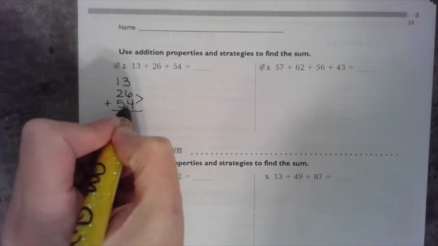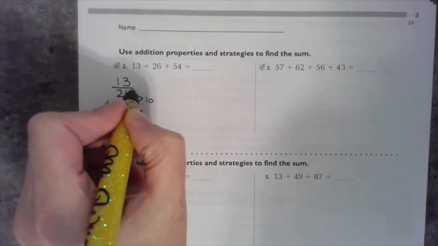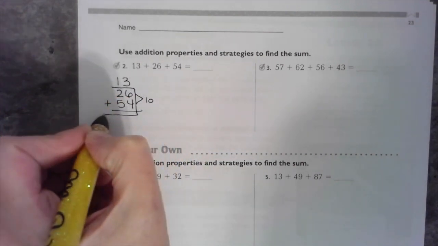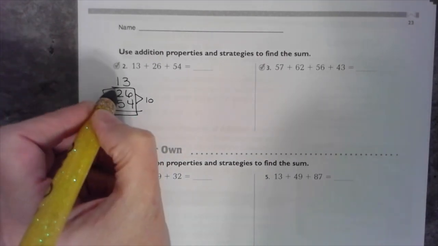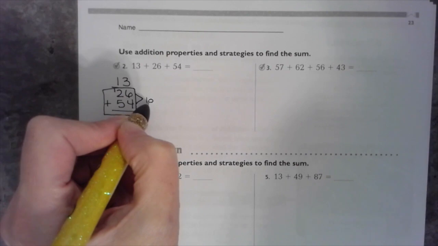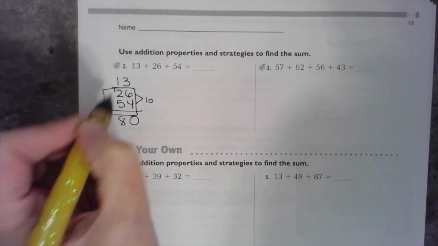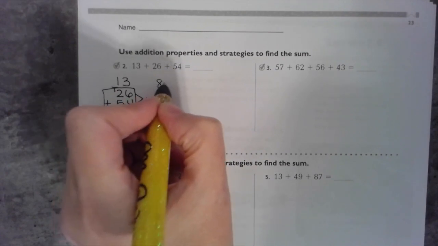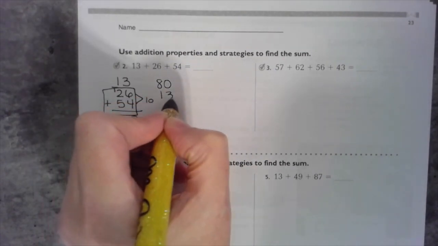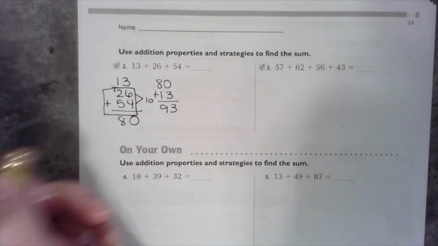Okay, so 6 plus 4 is 10. So basically what we're doing is just adding these two numbers together. Okay, and so I'm going to send my 10 next door, right? 10, 6, 7, 8. So then I would have 80 plus 13. 0 plus 3 is 3, 93.